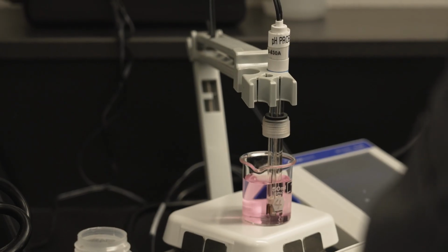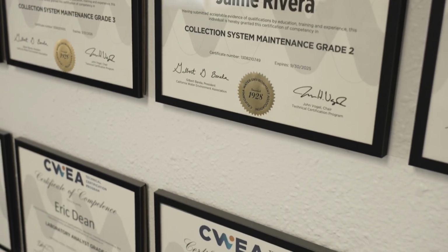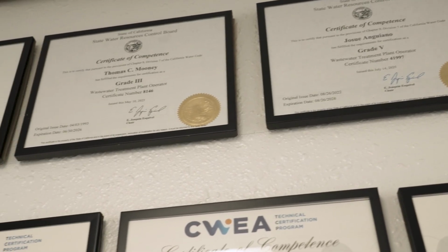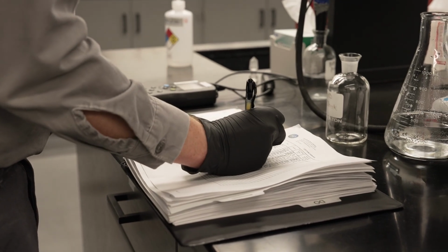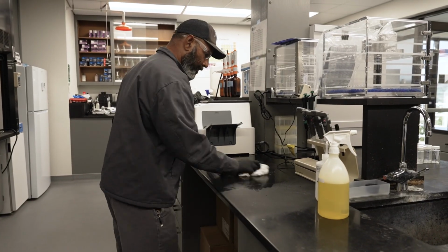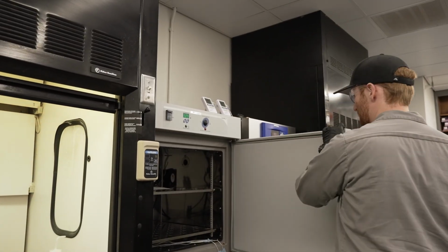Our laboratory is an accredited environmental analysis laboratory certified by the California State Water Resource Control Board through the Environmental Laboratory Accreditation Program. The laboratory staff help the district and the water reclamation plant to stay running and maintain regulatory compliance with federal, state, and local standards. So Shane, what type of tests do we run here in the lab?